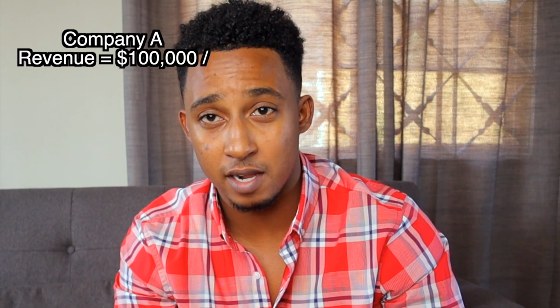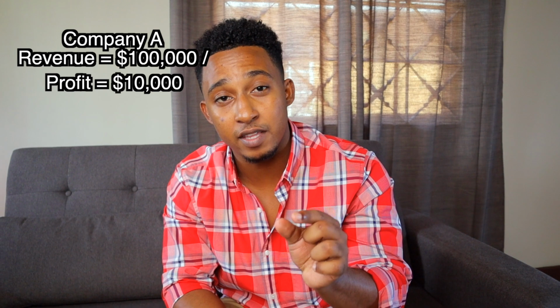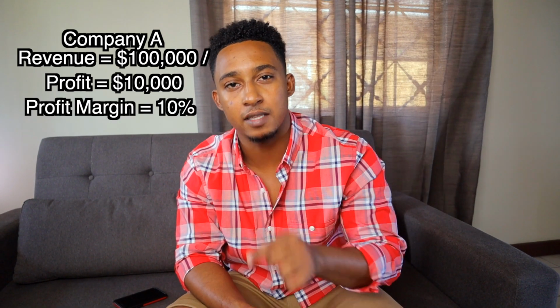For example, if company A makes $100,000 in revenue and their profit is $10,000, that means their profit margin is 10%. If that increases over time, that means this company is good at keeping profits. And if they're good at increasing profits, then this company is going to the moon. Anyways, on to the next point.